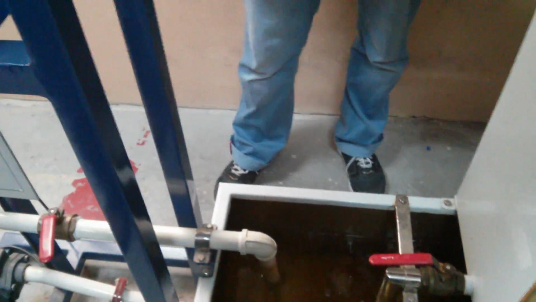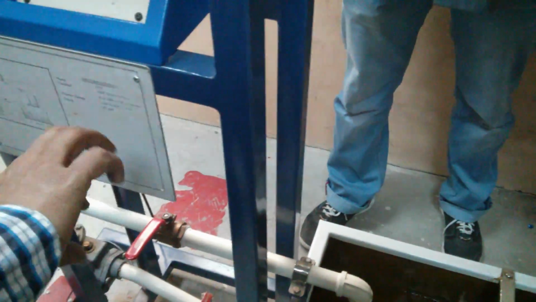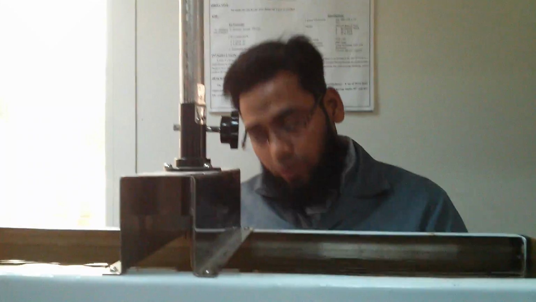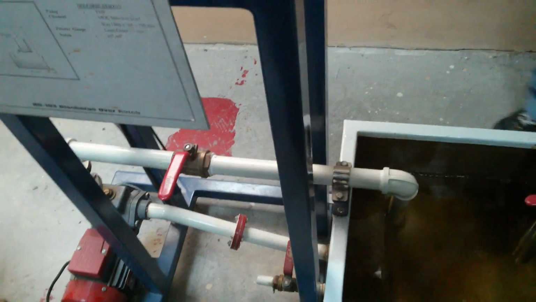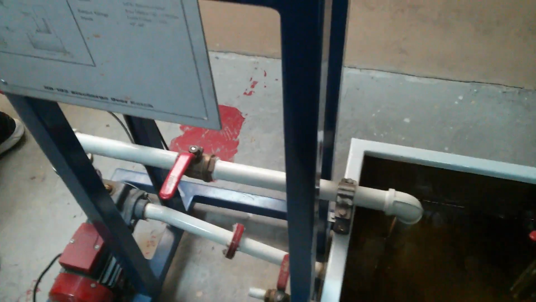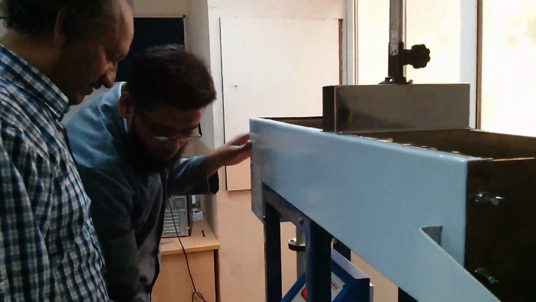Now to start the experiment, I just close this bypass valve. Closing means I am rotating it clockwise. Clockwise is closing. I have completely closed this. When I close this, the water level will reduce. So now we start from the beginning. I need to measure the cylinder, right? Now we just close that so that when the water drains down, then we start.